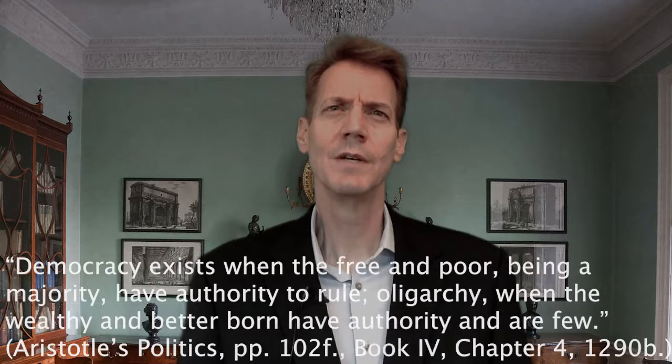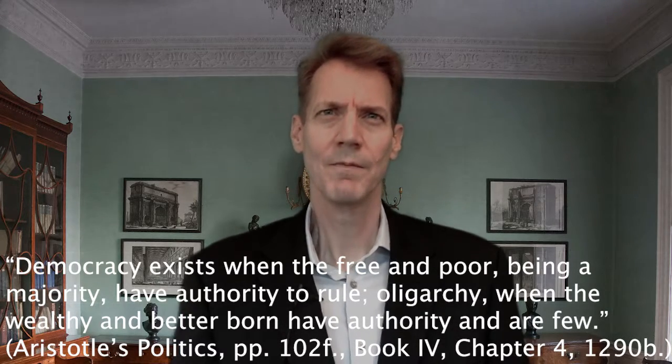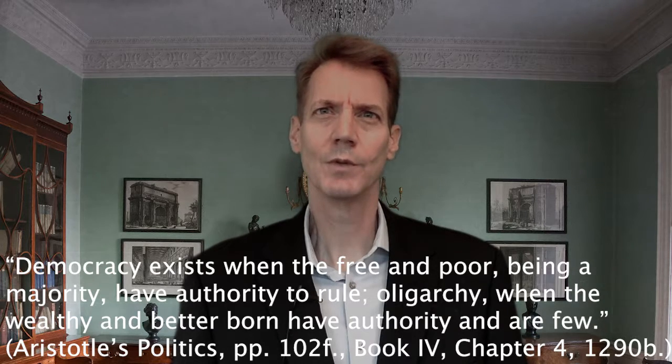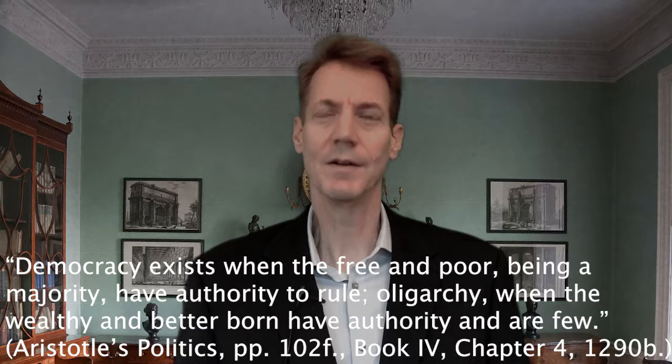Aristotle recognizes that it's not just the numerical aspect of who rules that's important. That is, the one in the kingship, the few in aristocracy, or the many in constitutional government. He also points out that differing degrees of wealth add an important dimension to the political equation. Oligarchy tends to consist of rich people who are members of the aristocracy. By contrast, a large number of people in a democracy will almost inevitably be poor. He therefore revises his definition of the basic categories of government with this addition as follows, quote, "Democracy exists when the free and the poor, being a majority, have authority to rule. Oligarchy when the wealthy and better born have authority and are few."